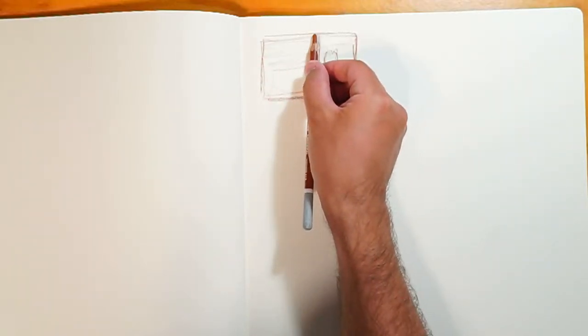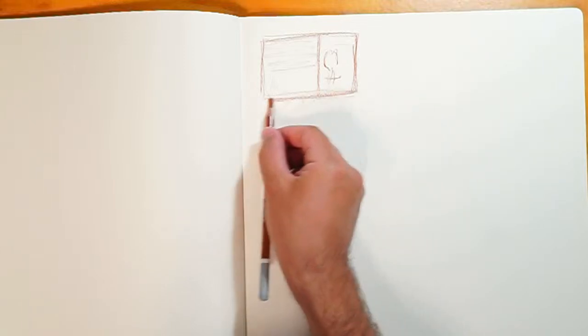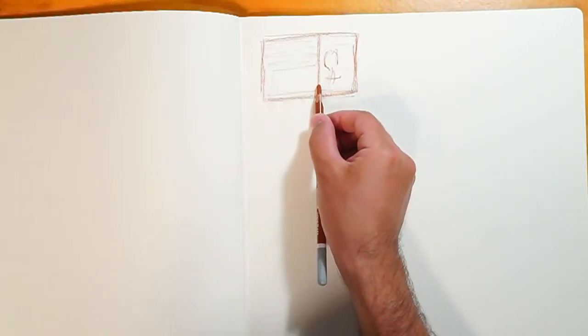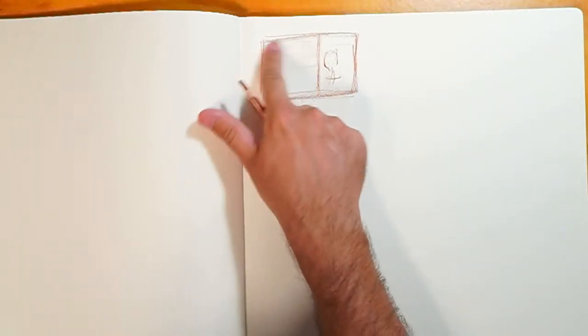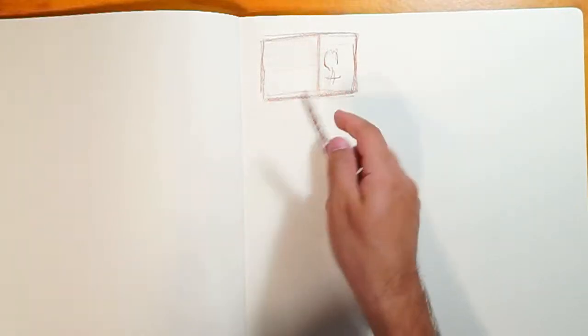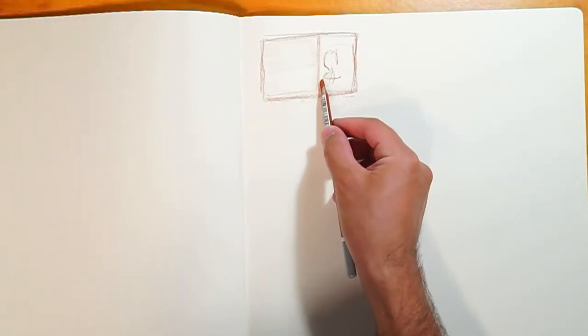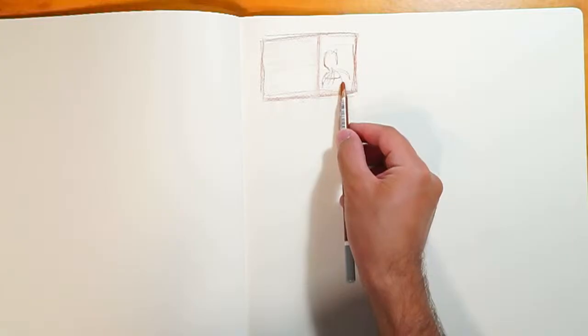and what I'm kind of doing is I'm just thinking through the composition. What am I really looking for? What would be the best thing?